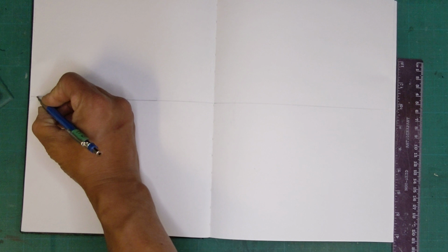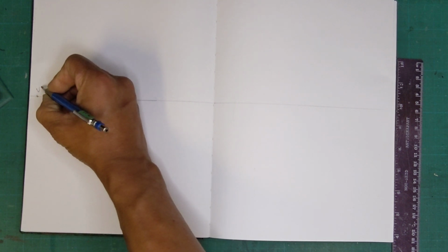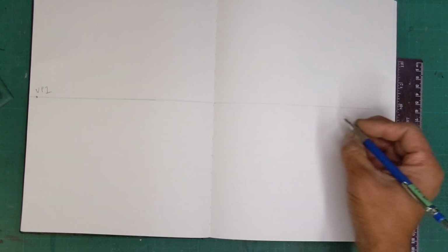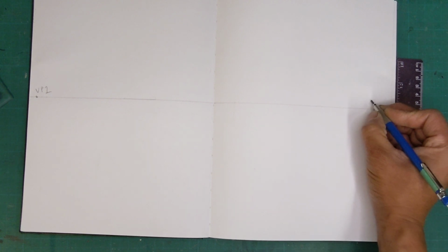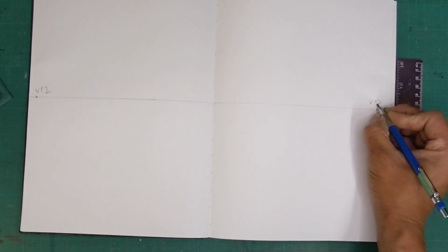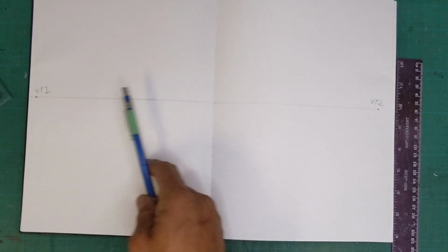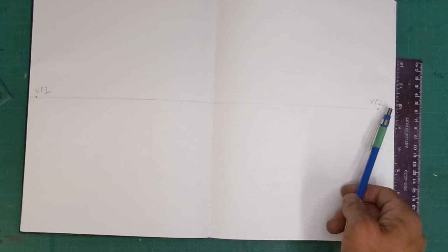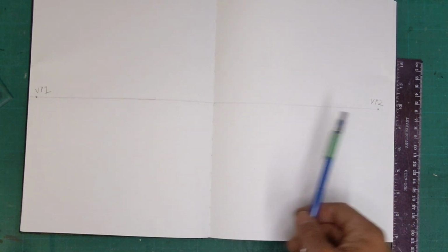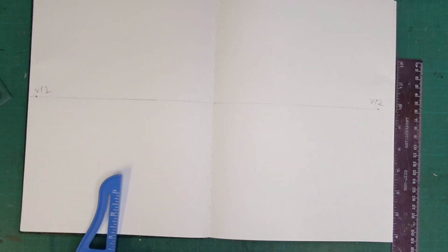Somebody asked me, where do I put the vanishing points? Let's just keep it simple and put vanishing point 1 and vanishing point 2 on the left and right side of the page.